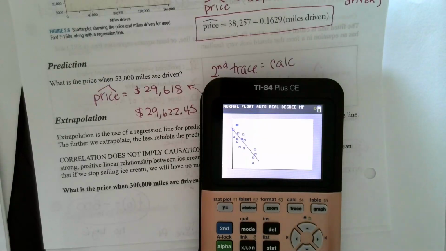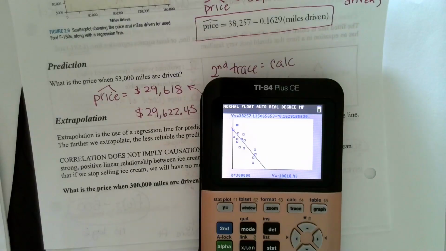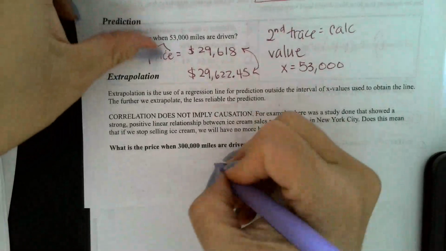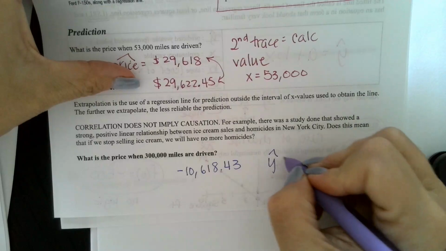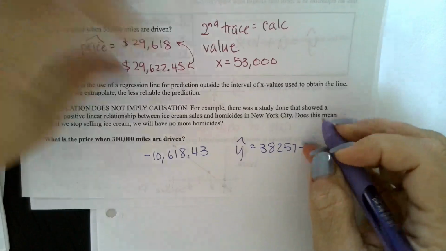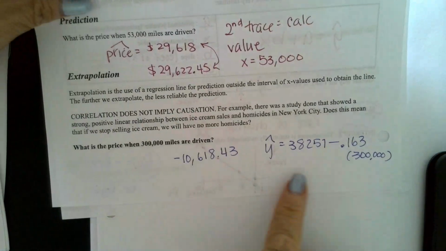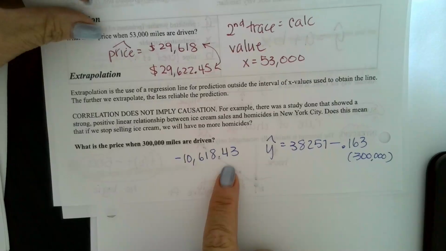Okay. All right, so that's the same data with a different scale. That's why Zoom Stat is so great, because it scales it for you. But here I made my scale bigger. And now I want to go in and find a value at 300,000. And it tells me that the value is negative 10,618.43. Now we would have gotten the same value if we would have done this. It would have been slightly different because remember this calculator value is not my rounded value. So here's an example of how extrapolation is not going to work.